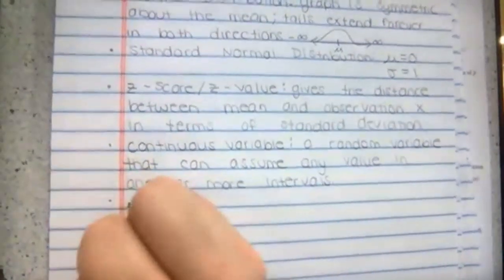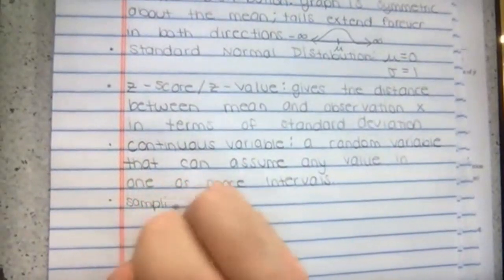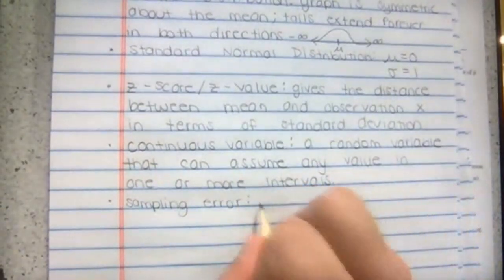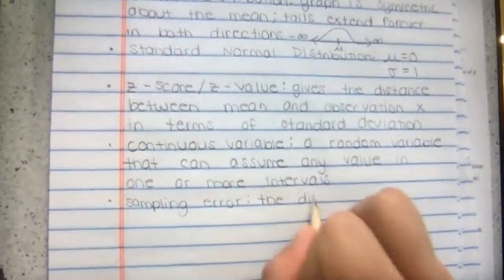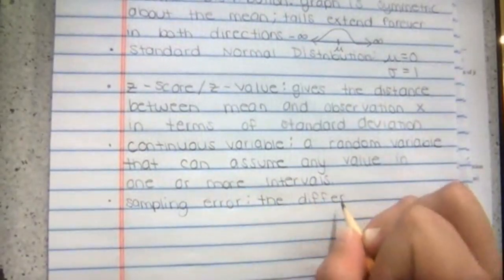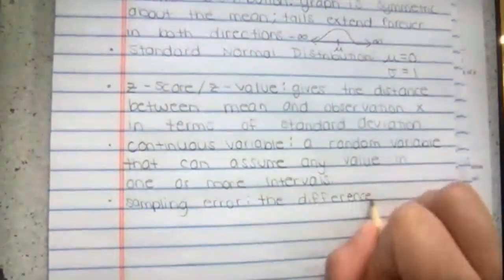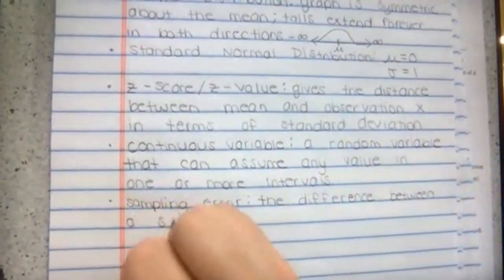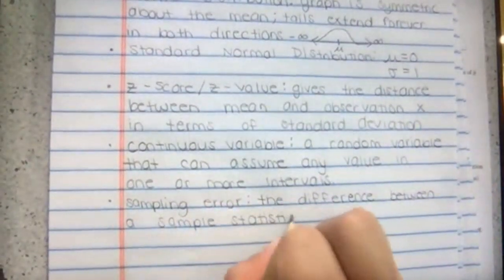Next thing is our sampling error. Sampling error. Our sampling error is the difference between a sample statistic and its corresponding population parameter.